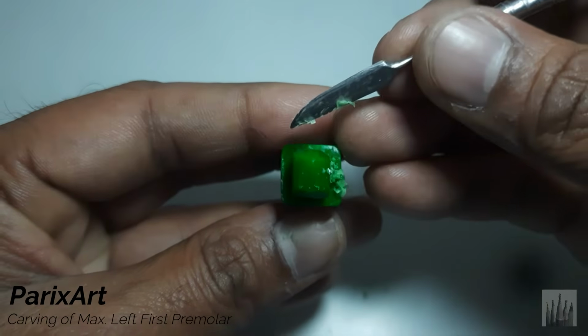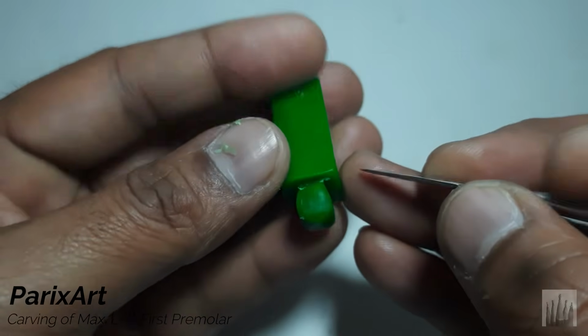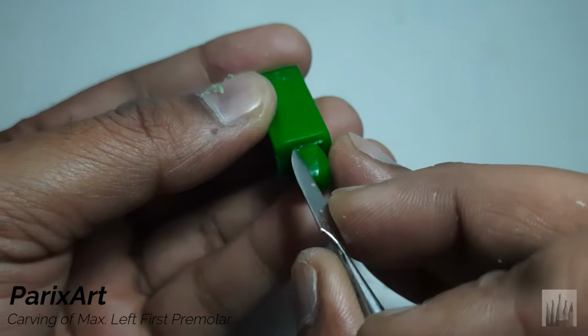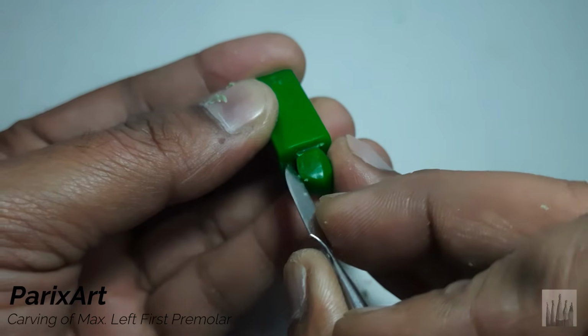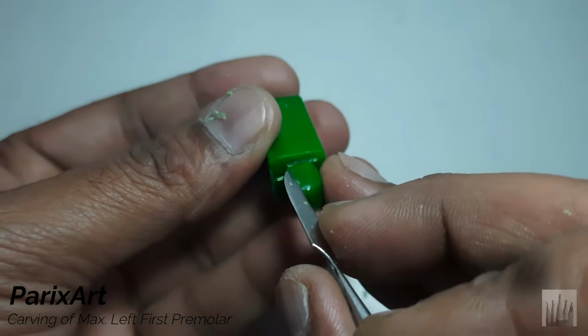Similarly, carve on the mesial side. You can carve like this also. Here on the mesial, we'll keep the crest of the contact slightly lingual to the cusp tip.